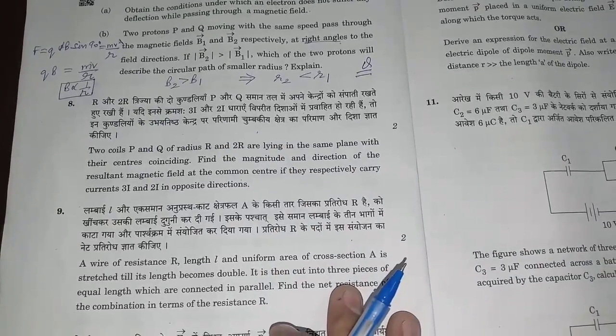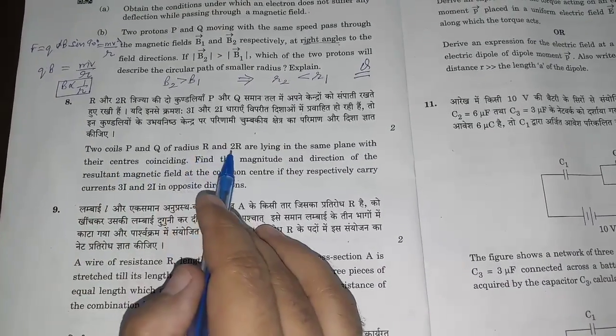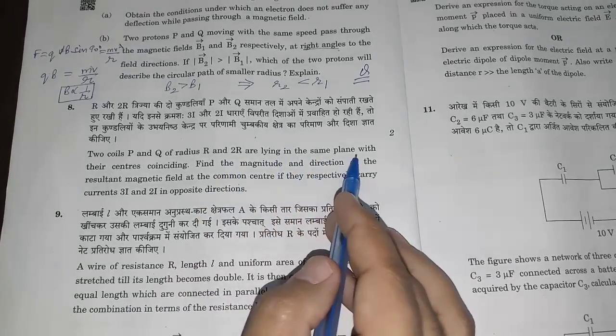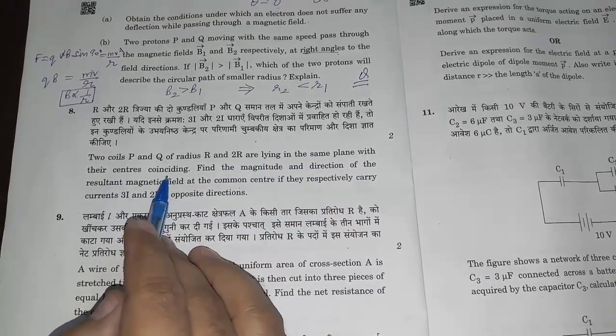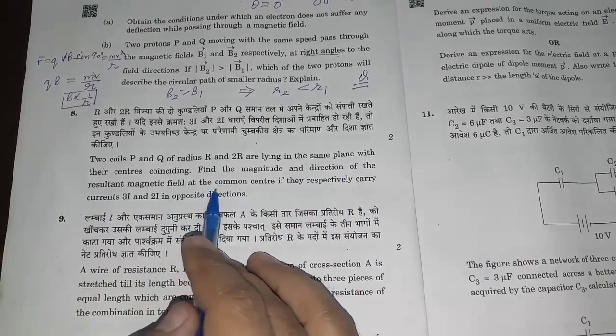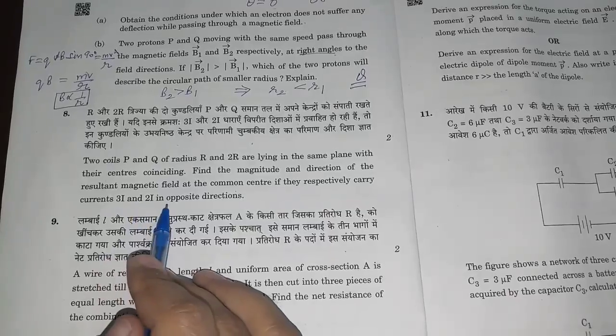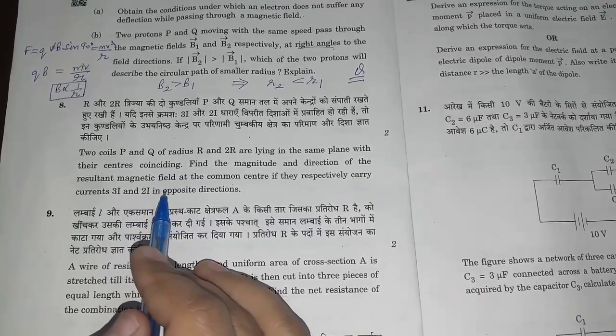Question number 8. Two coils P and Q of radius R and 2R are lying in the same plane with their centers coinciding. Find the magnitude and direction of the resultant magnetic field at the common center if they respectively carry currents 3I and 2I in opposite directions.